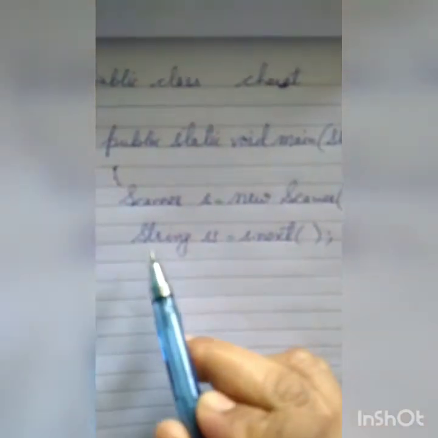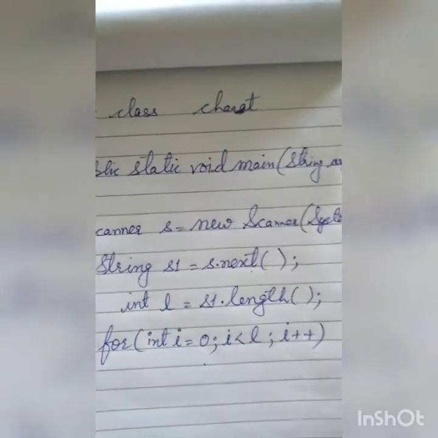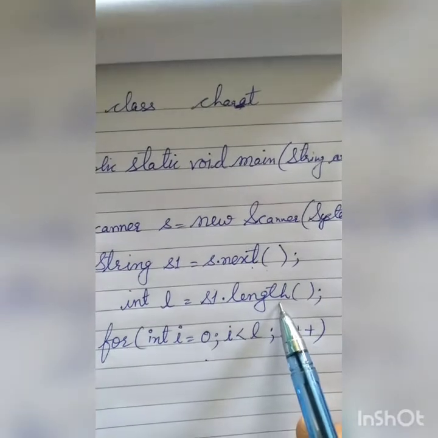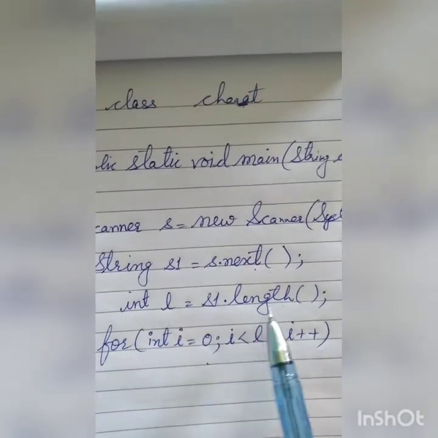Now the second thing, which is very important, is that I have to run a loop. In your previous video you must have seen we didn't run a loop for finding the length, but since we have to find the character, we have to run the loop. What will be the size of the loop, meaning till where the loop should go? For that we need to find the length of our string. So we have to use the length function first, then we will use the loop, and finally we will use the charAt function.